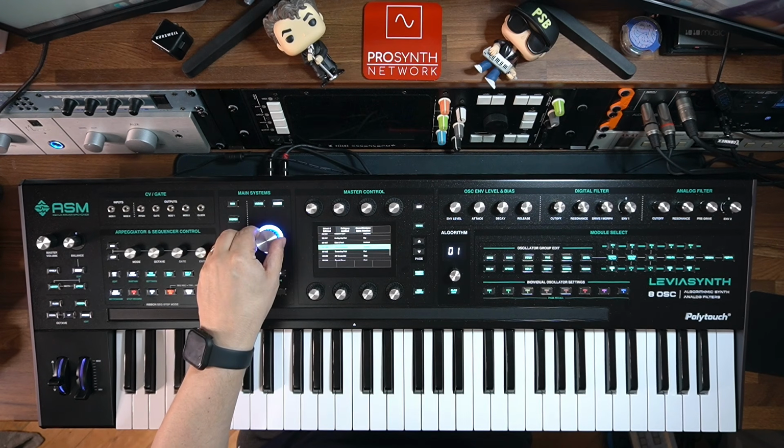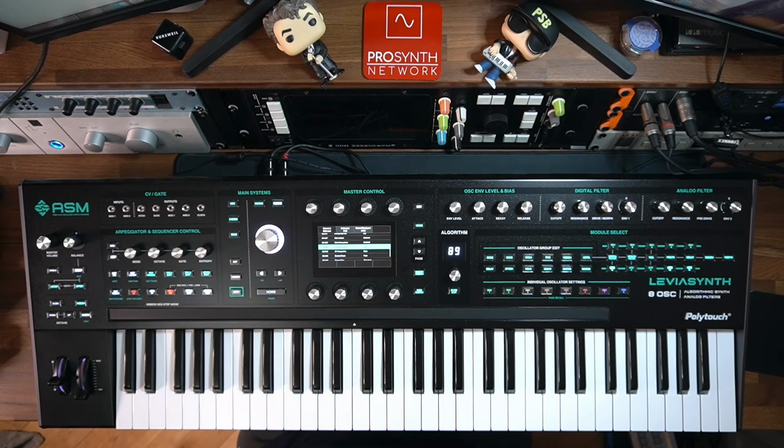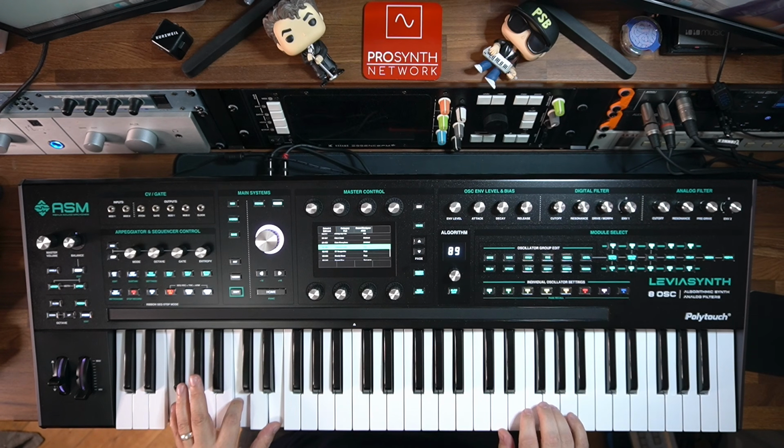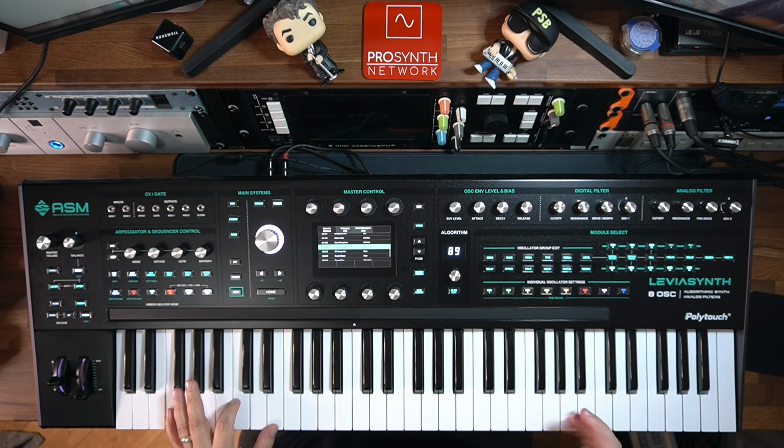Next one is called Traversing Path. This is a really nice one because when you play the lower split, it's very deceiving. It kind of starts out acoustic and then kind of gets all harsh. It's very cinematic.